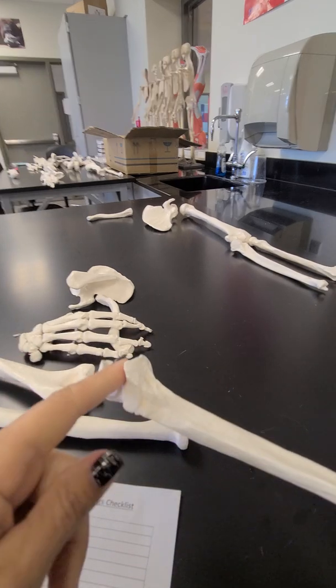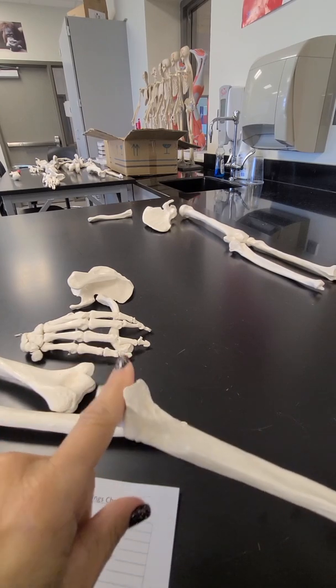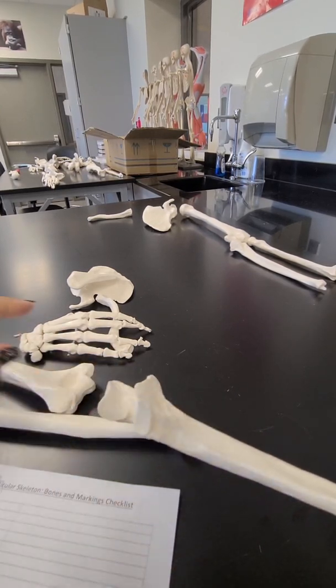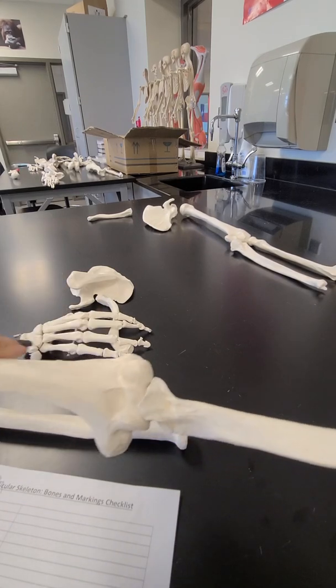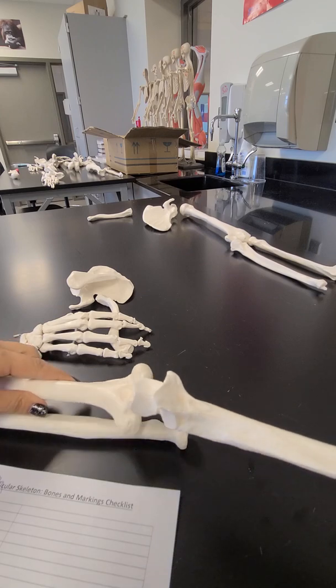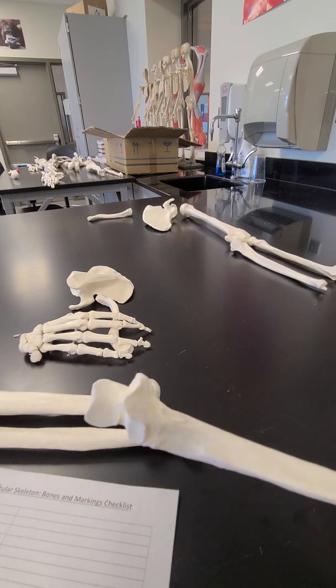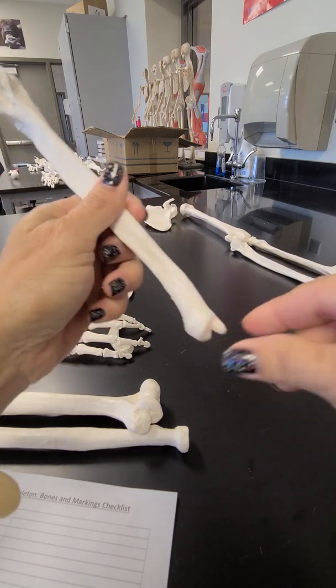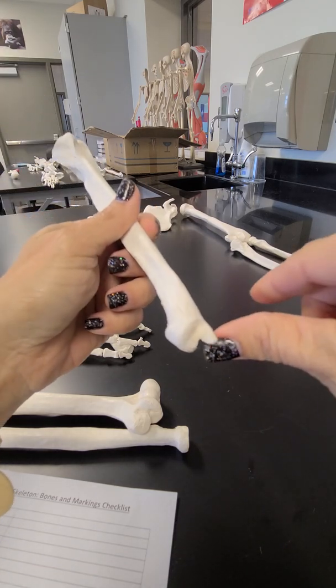And then this is the trochlear notch that the trochlea sits in, and then this is the coronoid process that is going to articulate in the coronoid fossa. That is how they fit together. And then on the other end, there's a little point right here, and this is called the styloid process.